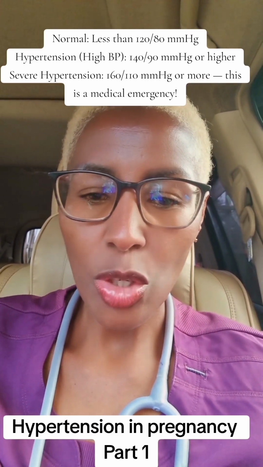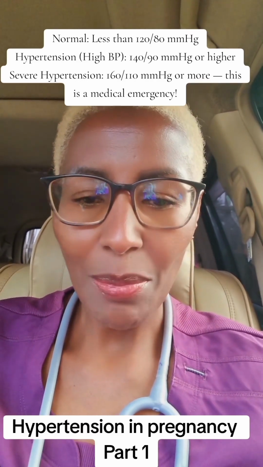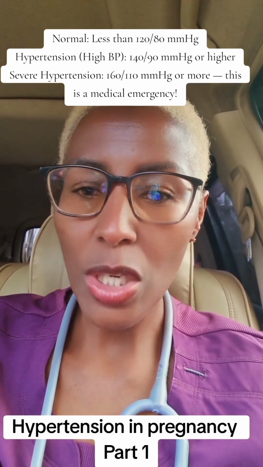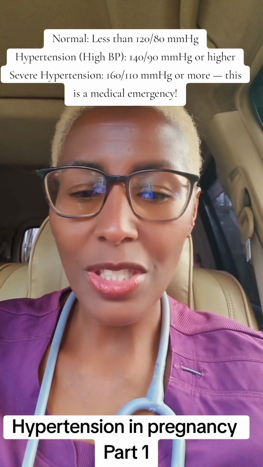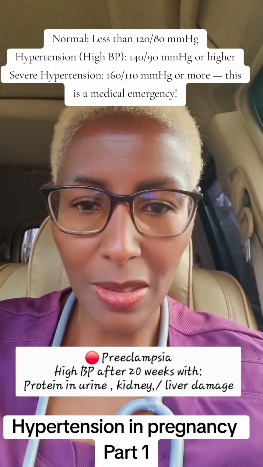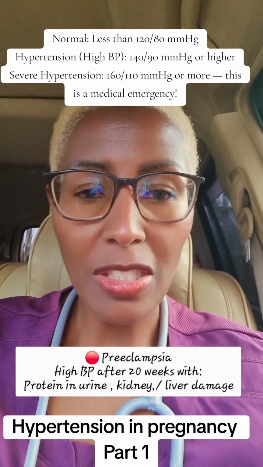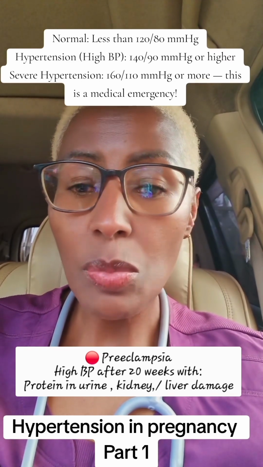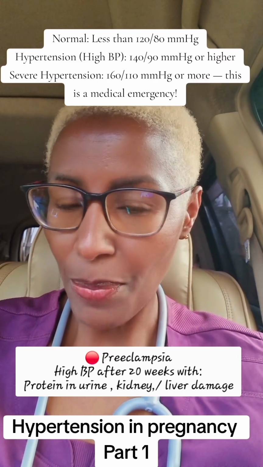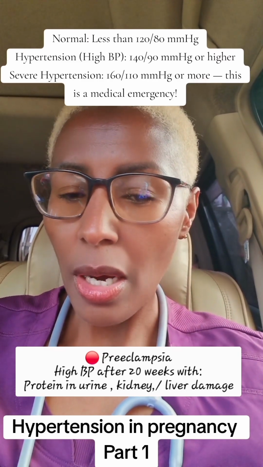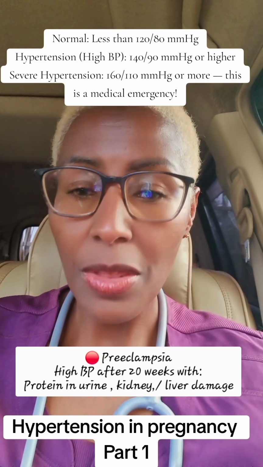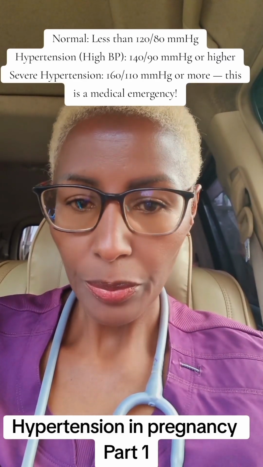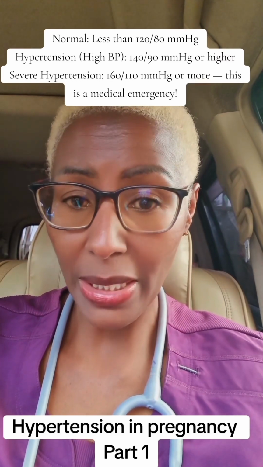From gestational hypertension, we have preeclampsia. Preeclampsia is elevated pressure that occurs more than 20 weeks of pregnancy, associated with damage to the vital organs. What damage do we talk about? We test your urine and we get protein in urine. If your pressure is elevated and there is protein in urine, that is preeclampsia. It can also affect other organs like the liver, the kidney, and the brain. And preeclampsia is a severe form of hypertensive disorders in pregnancy.